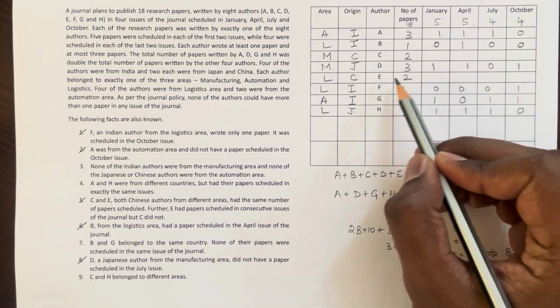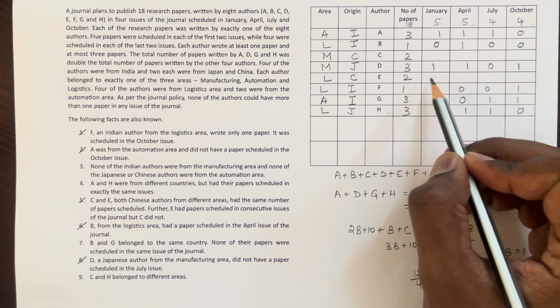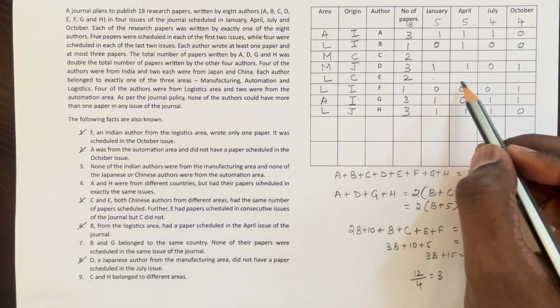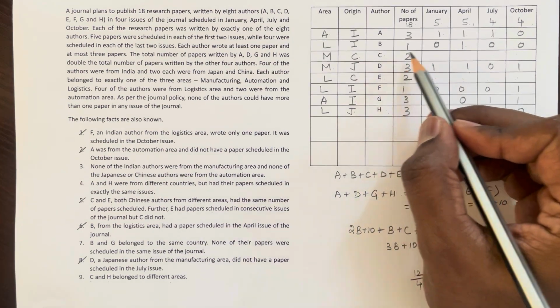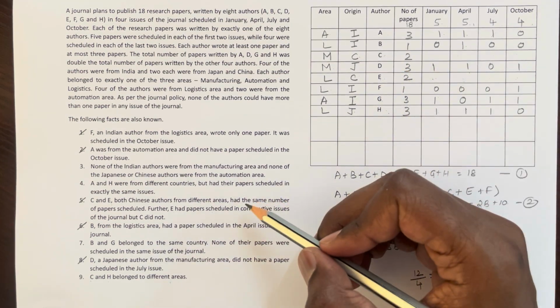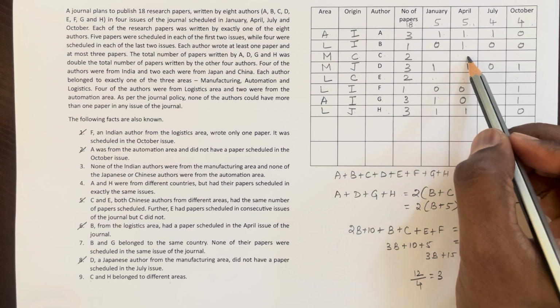So this condition, this option will not be possible. Similarly, if E had papers published in July and October, the remaining 2 papers of C should have been published in January and April. Again, this is not as per the condition because C did not have any consecutive papers.